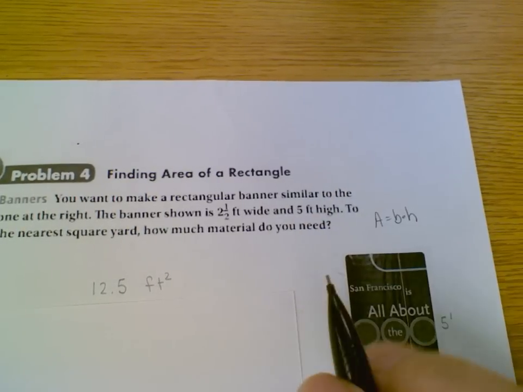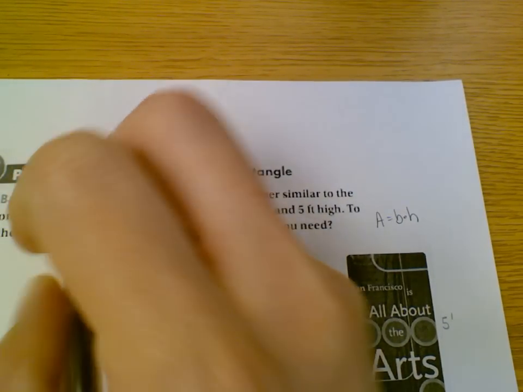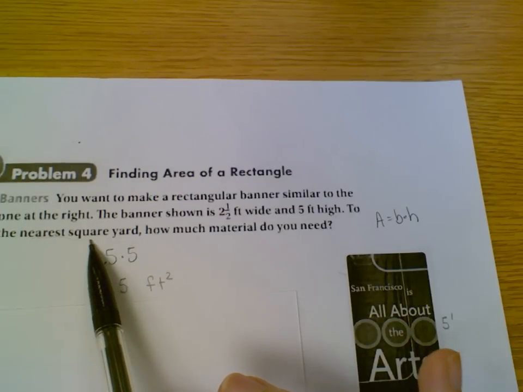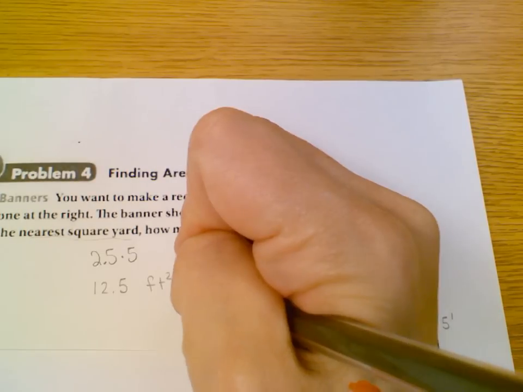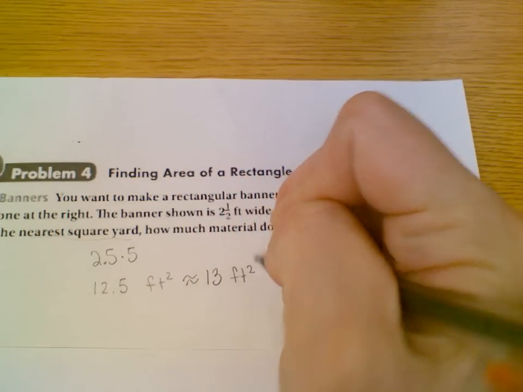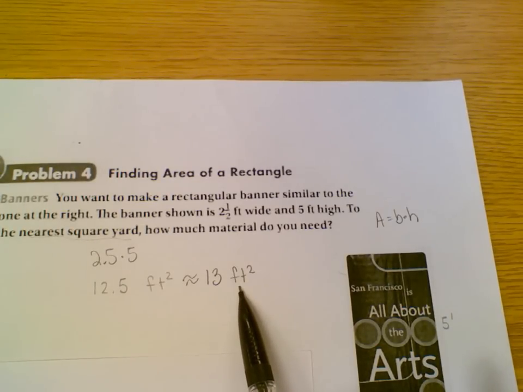So all you should be doing is just multiplying the 2.5 times 5. So I get 12.5. However, it does say to the nearest square yard, so I would end up rounding that to 13. And since we're talking about area, this is where you change your label to square whatever. So in this case, square feet.